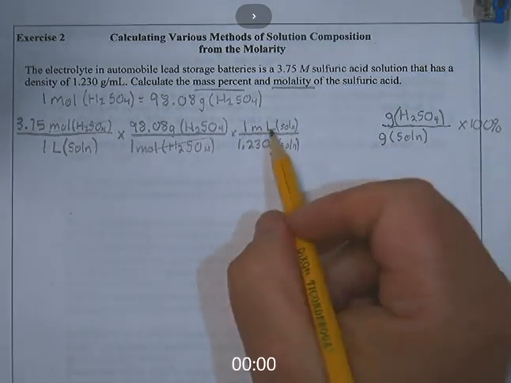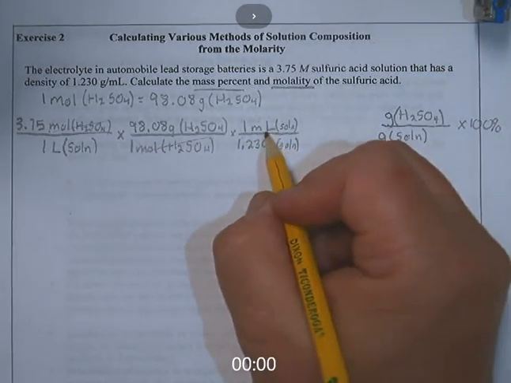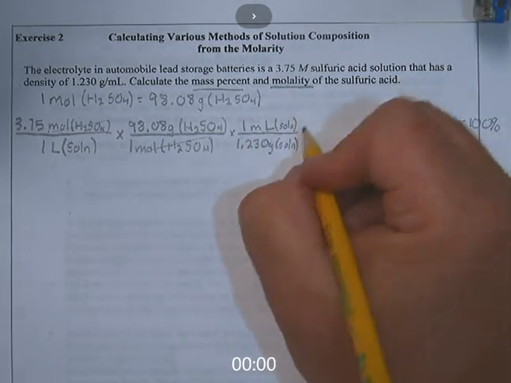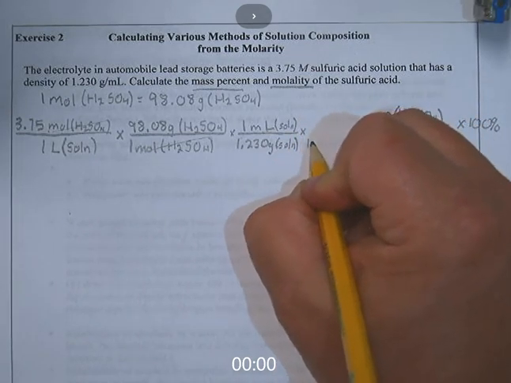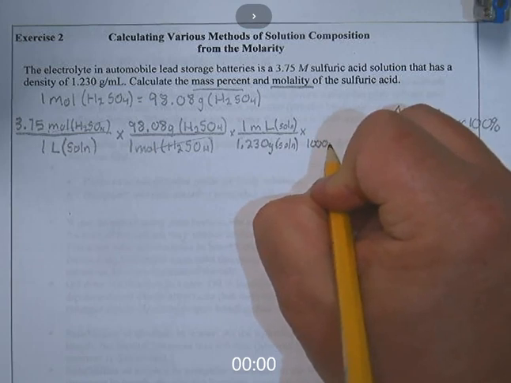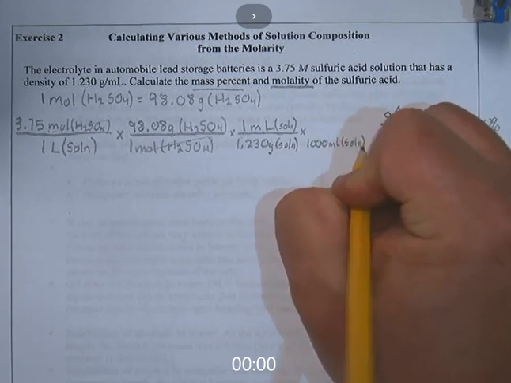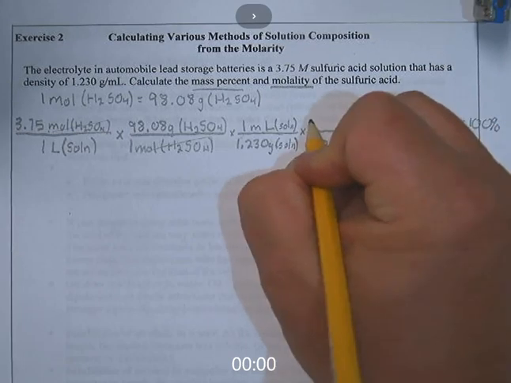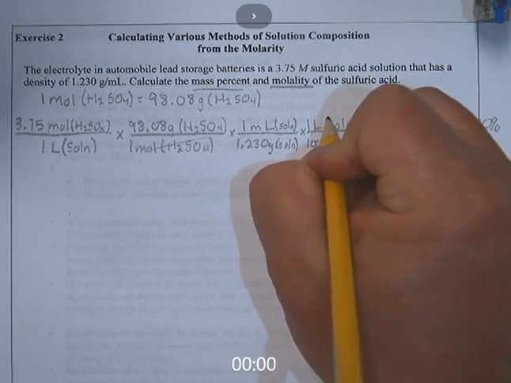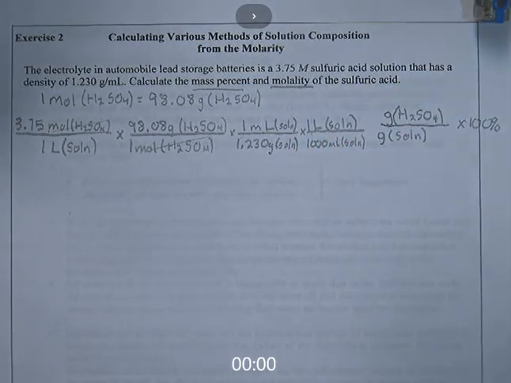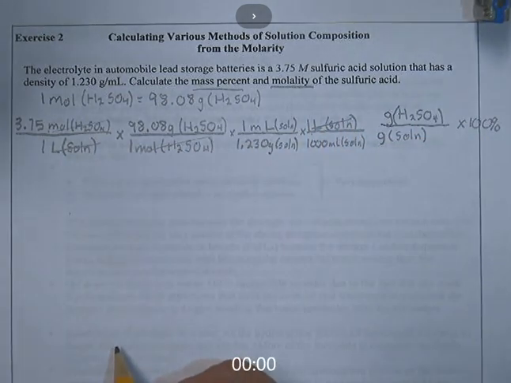Okay, so look what I have here. I have milliliters here and liters here. So we need to convert these milliliters into liters, and it's the same conversion we used before. There's 1,000 milliliters of solution of anything, but in this case the solution is what we're interested in, over 1 liter of solution. Okay, so look what cancels. Liters of solution cancels with liters of solution.